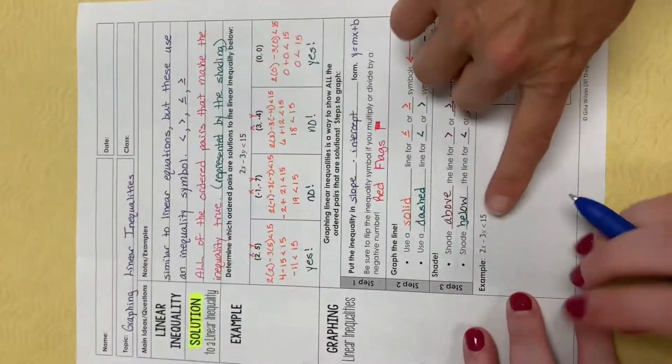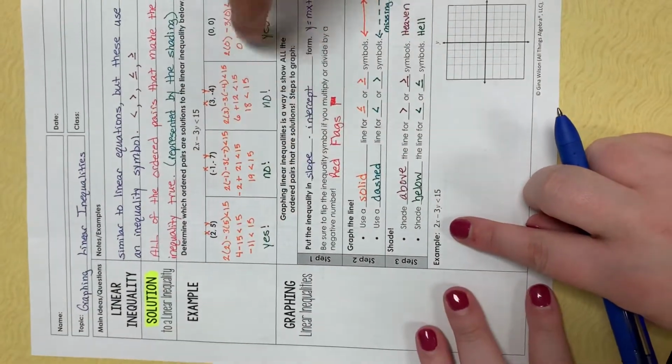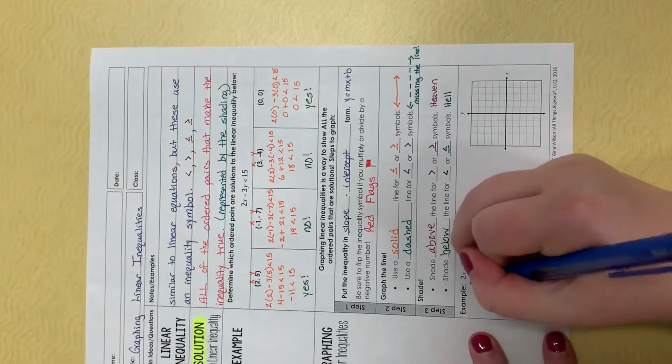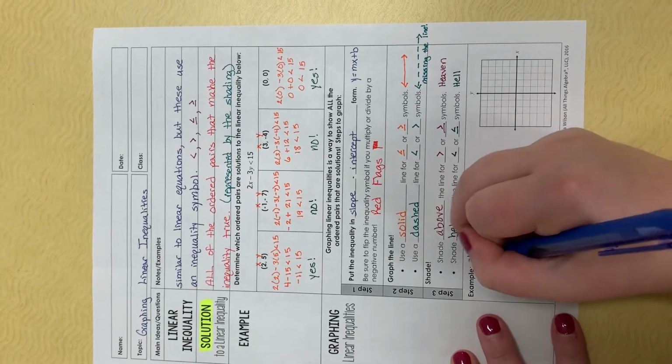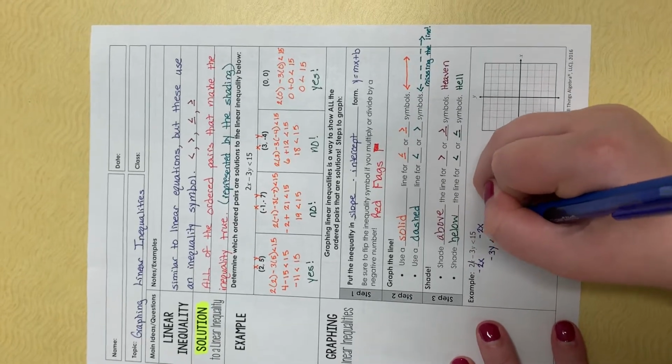Okay, notice this is the one that we pulled from up here. So we've already proved some of this algebraically. Now we're going to graph it to show all solutions, because for those we just picked some points. Ms. Delk is going to first put it in slope-intercept form. She's going to watch out for those red flags.